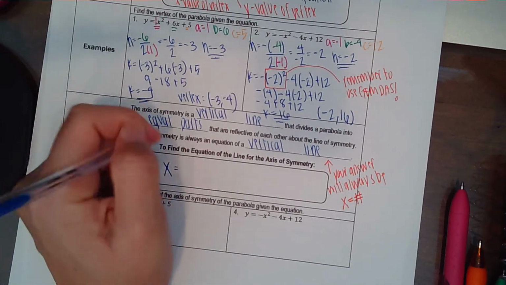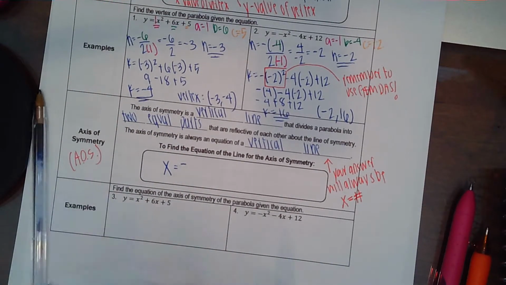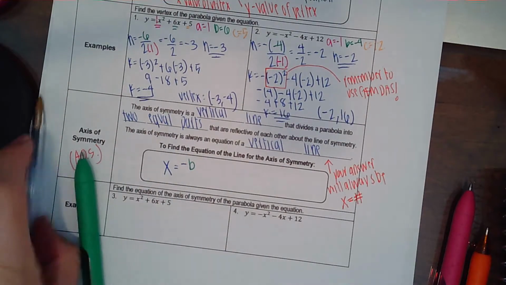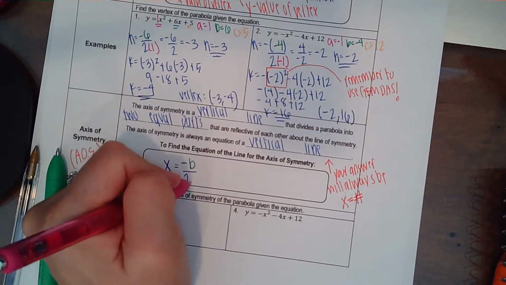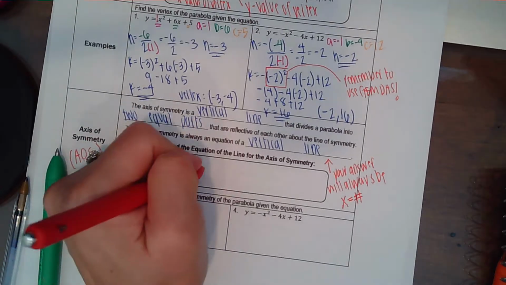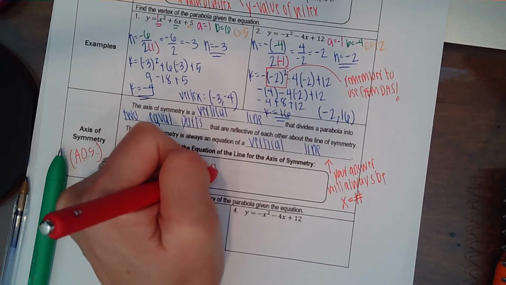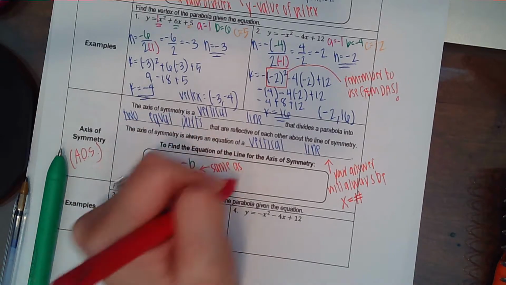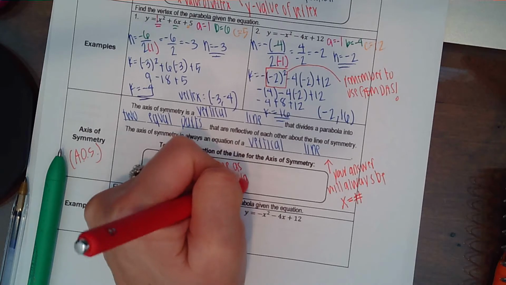It's going to be x equals negative b all over 2a. And it should look familiar because it's the same as the x value of your vertex.